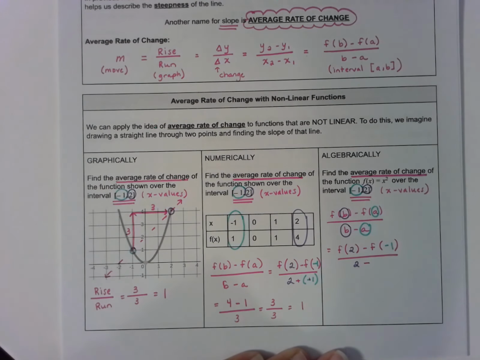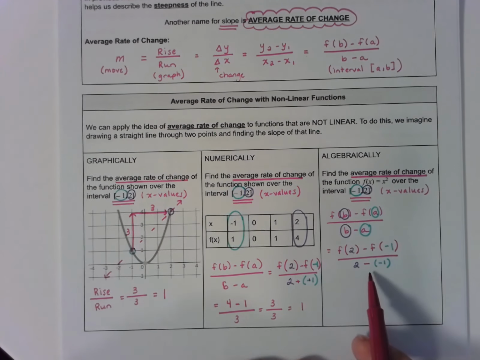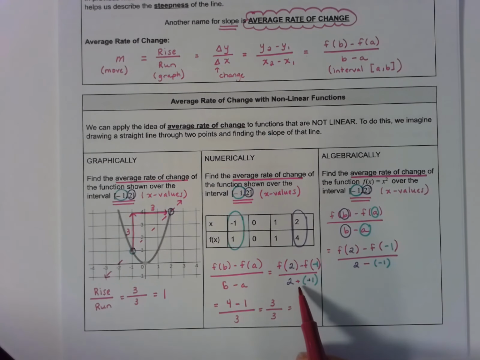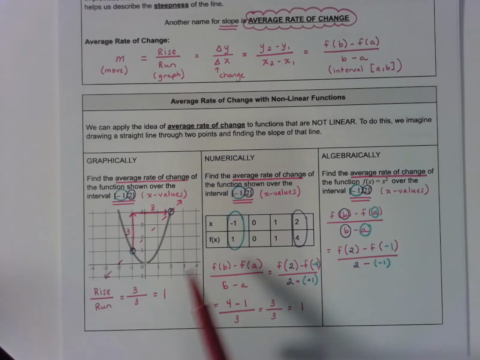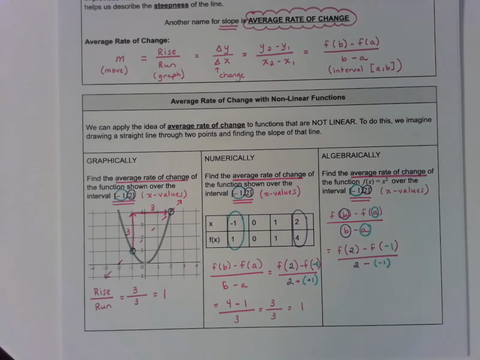minus -1. Now you'll notice that this formula that we've kind of ended up with here matches the same one we had here, which makes sense because these are all kind of connected. This is the equation that gives you this graph, which would give you this table. So you're going to keep kind of seeing these appear, and the reason I did that is because I wanted you to see 3 different ways of getting the same answer.